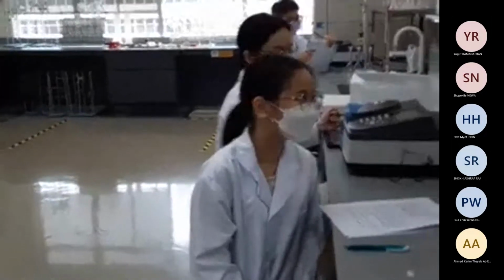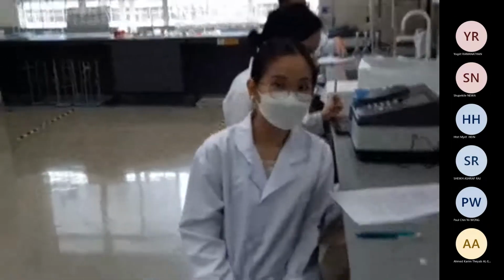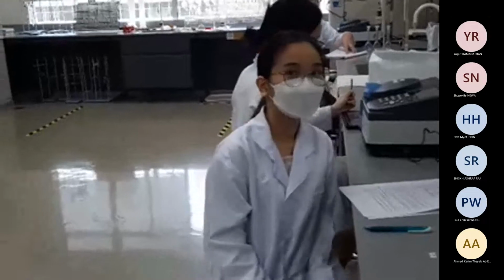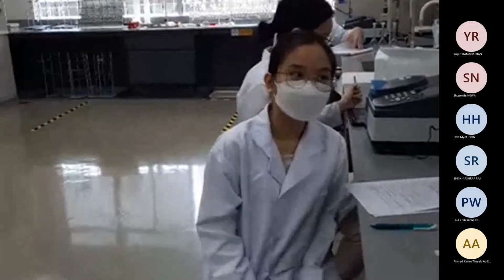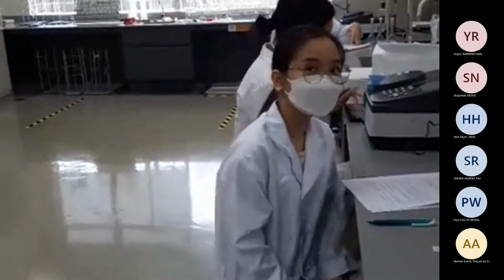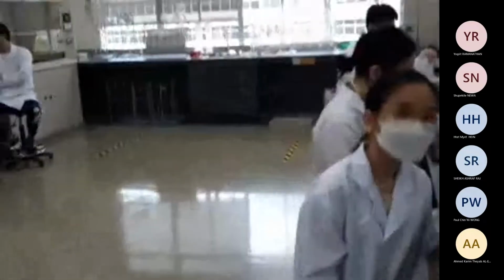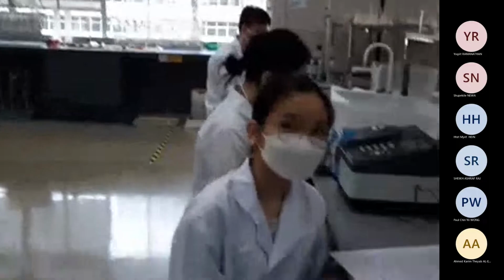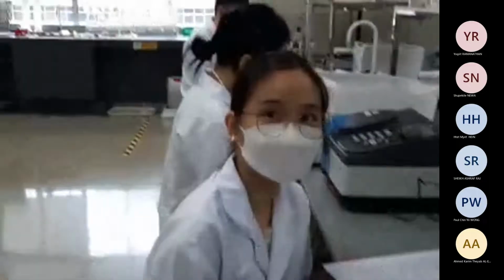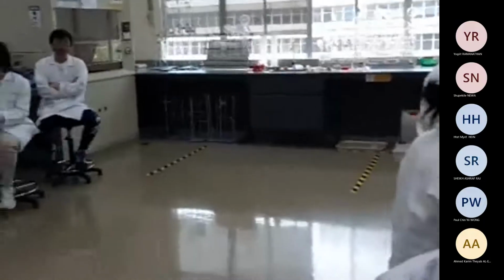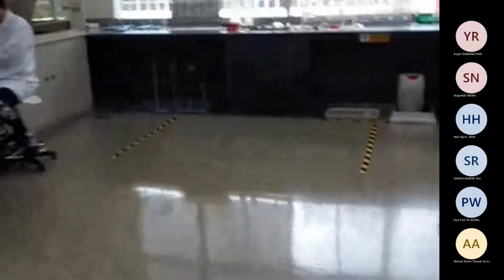But 100 ppm, 150 ppm means how many gram or milligram? Yes, 150 ppm means milligram per liter, right? ppm is milligram per liter.